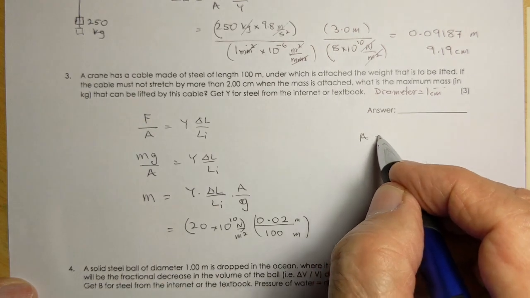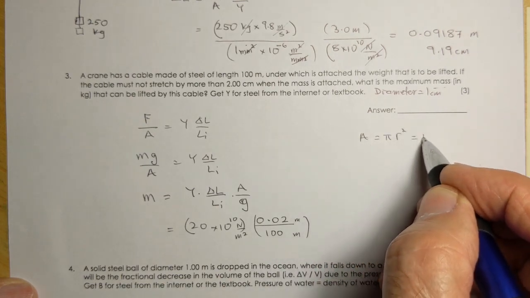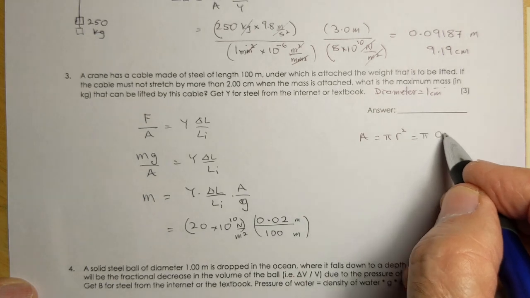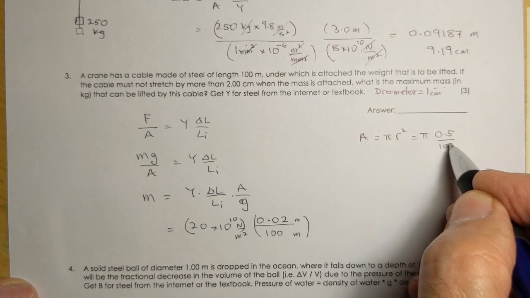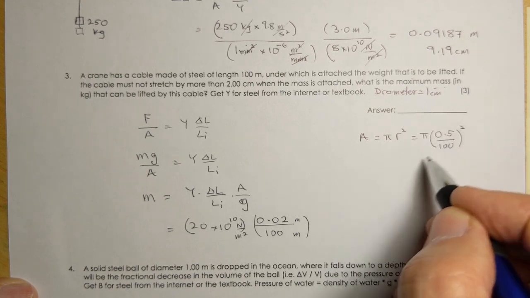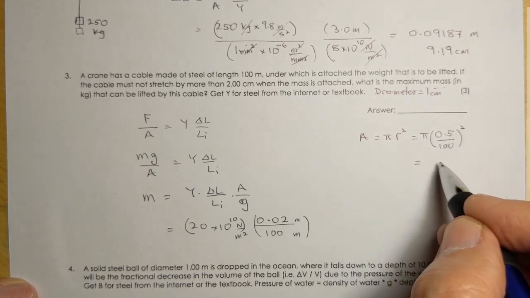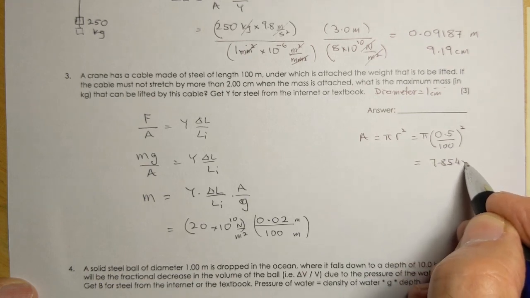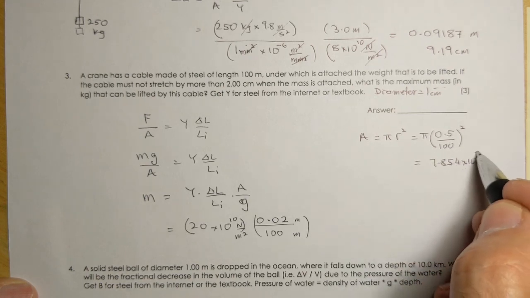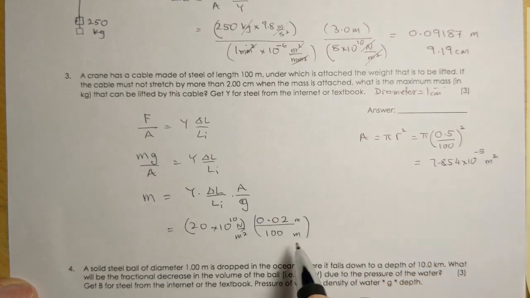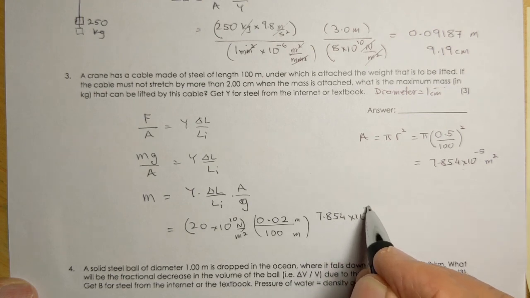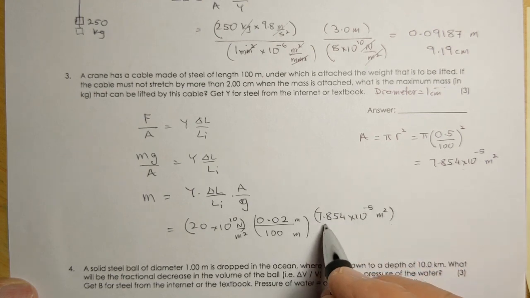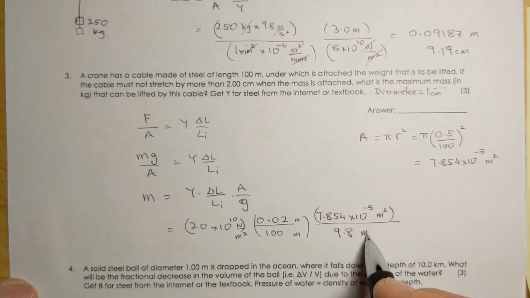So the area is pi r square, and the radius is 0.5 centimeter over 100 meter square, and that comes to 7.854 10 to the power minus 5 meters square. So we substitute that here, 7.854 10 to the power minus 5 meters square over 9.8 meters per second square.